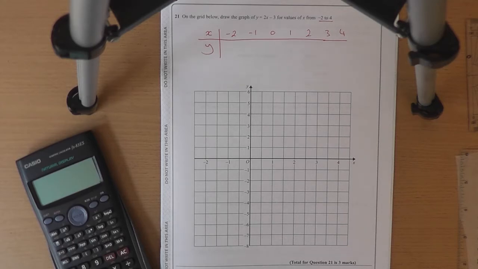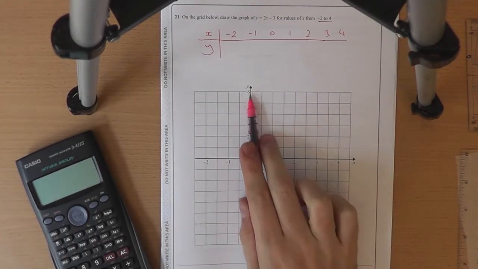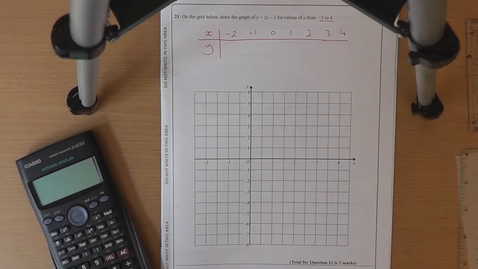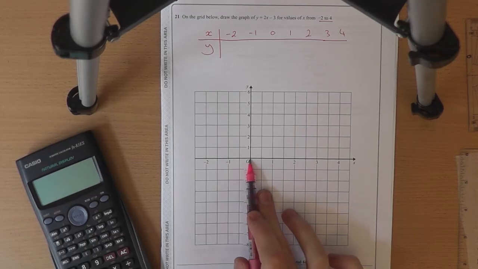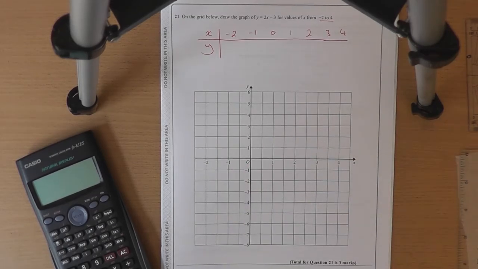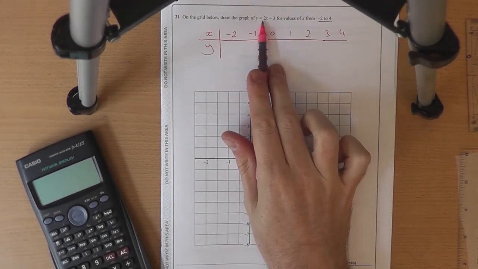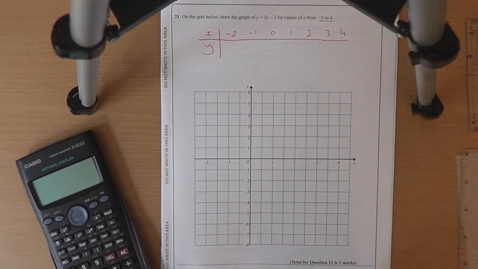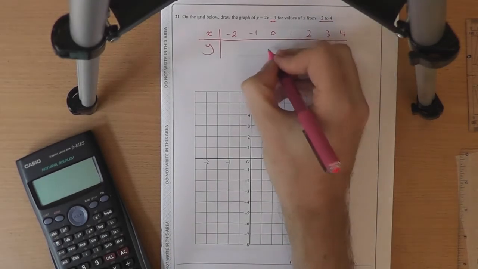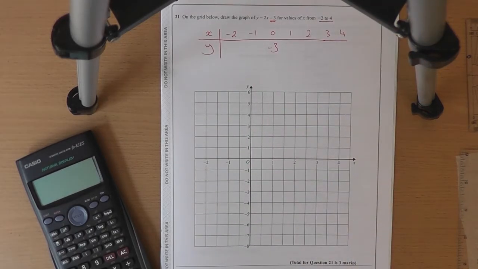Except we don't necessarily need to do that. We can use clues and hints to help us along the way. First hint that we have: the number at the end is where we cross on the y-axis. That means the value of x on the y-axis is 0 because we've gone 0 spaces along. When we substitute x is 0 in, and we can check this, the rule says y is 2 lots of our x and then take away 3. 2 lots of 0 is 0 and then take away 3 is -3. So the number at the end is the value of y when the x number is 0. So we can fill that one in straight away.